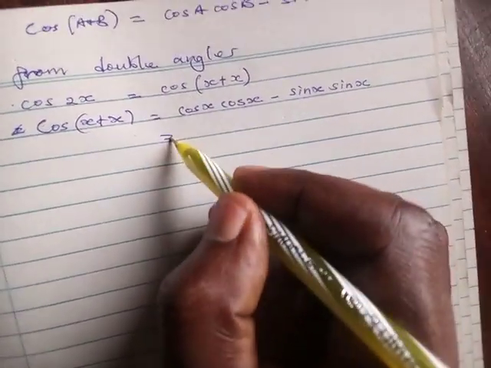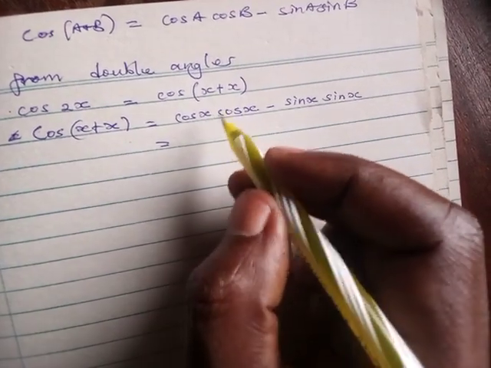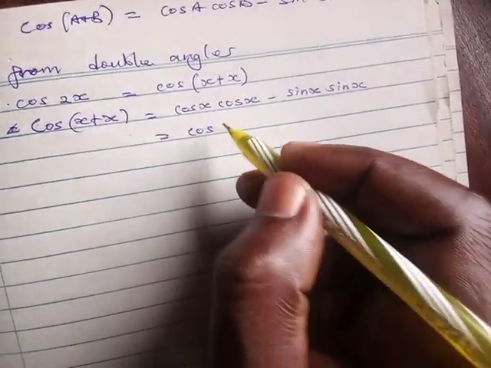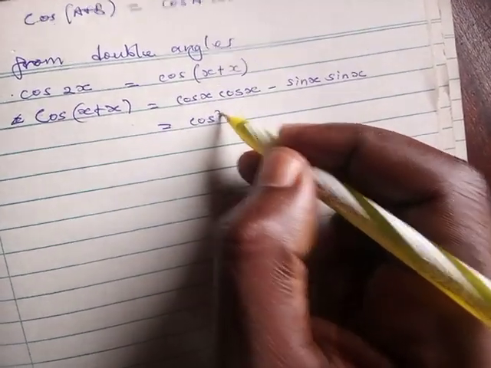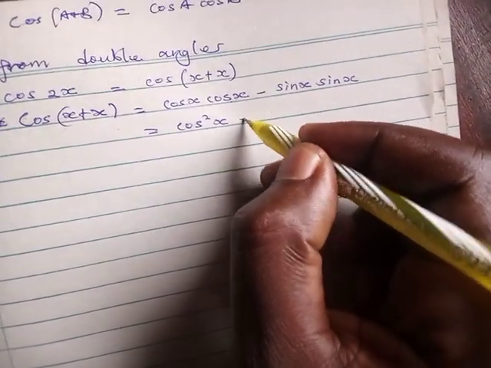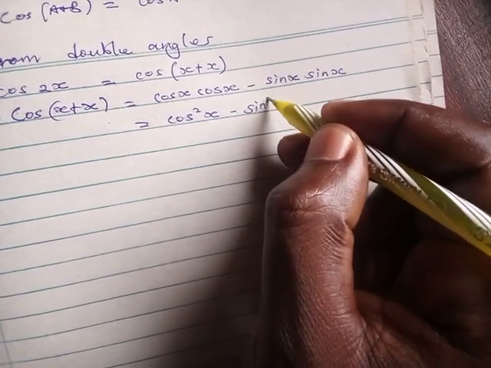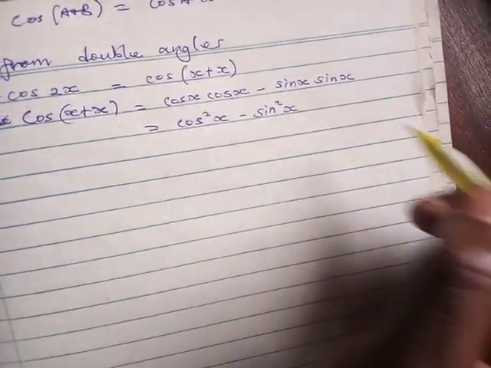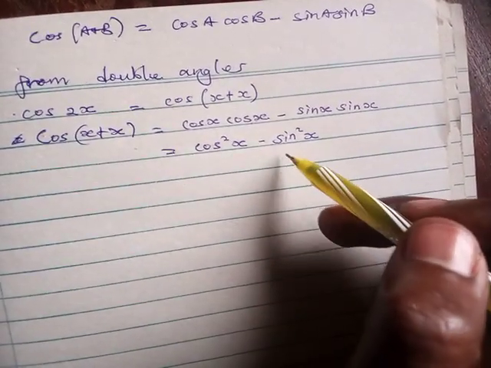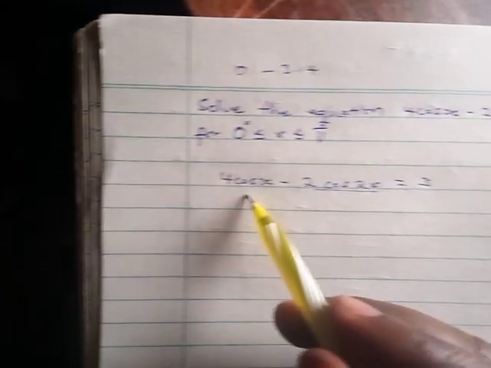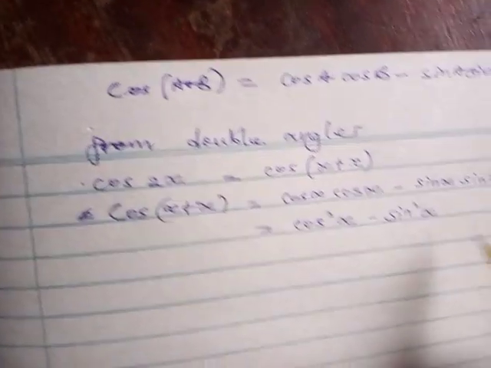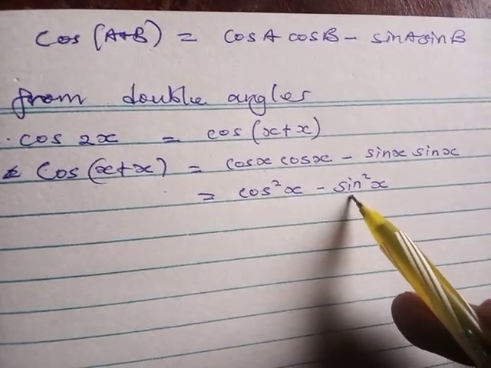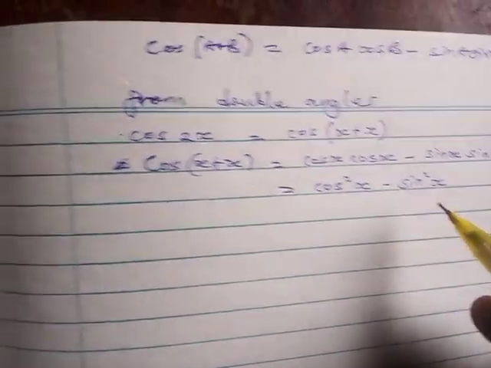And what will this one be giving us? It will be giving us cos x times cos x, so it becomes cos squared x, then minus sin squared x. But in our calculation, we don't need this sine because we have a cos here. So it means we have to make all of them cos. So how do I change this one and put it in terms of cos?